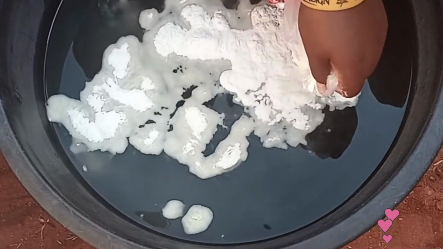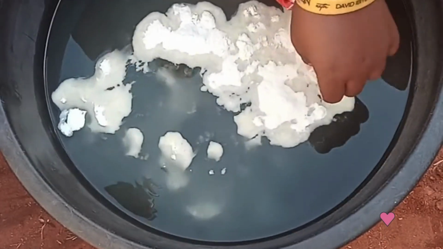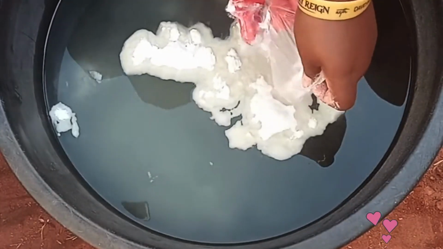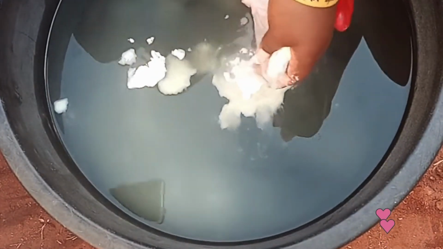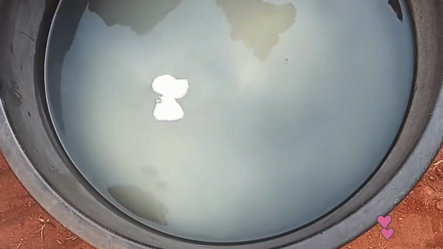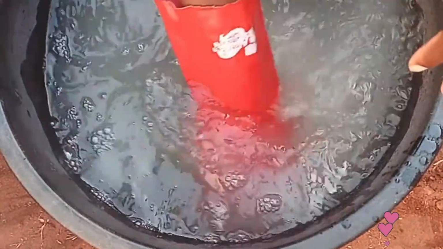So I'm going to be adding it. I'm not going to be using a stick or stem. I'm going to be using my hands, my gloved hands. Do you understand? My gloved hands, because in case I see any lump in the water, I will be able to dissolve it quickly with my palm. So just trust the process and watch.